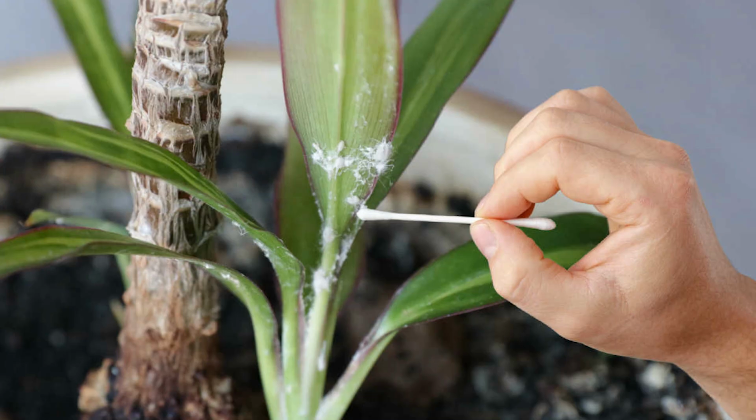As for the other options you may or may not know about, the first option is manual removal, Q-tip and rubbing alcohol. If you just have one or two little mealies on a plant, a Q-tip and rubbing alcohol can be the way to go. I personally spray down the entire plant with rubbing alcohol in a 1-to-1 mixture of rubbing alcohol to water. Why do I do this? Because if there's one, there's more than one.